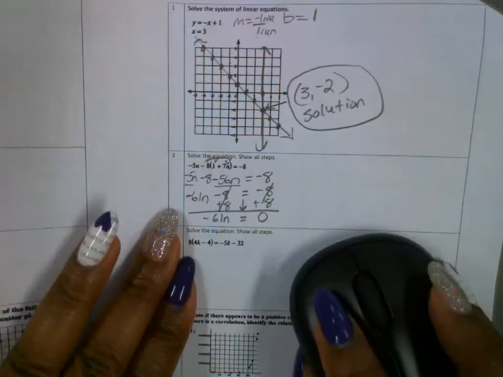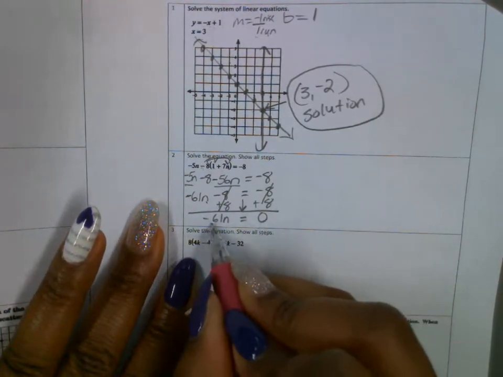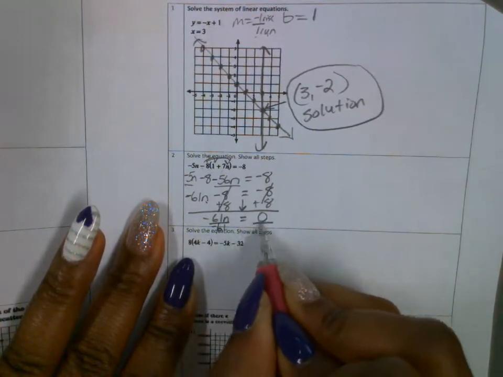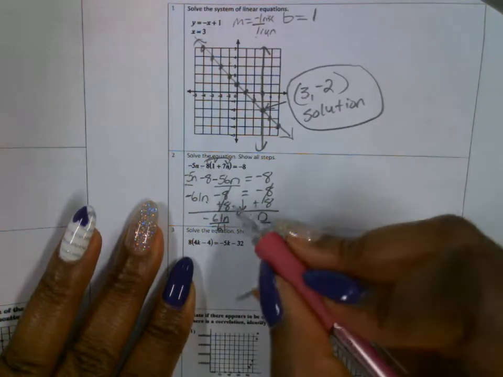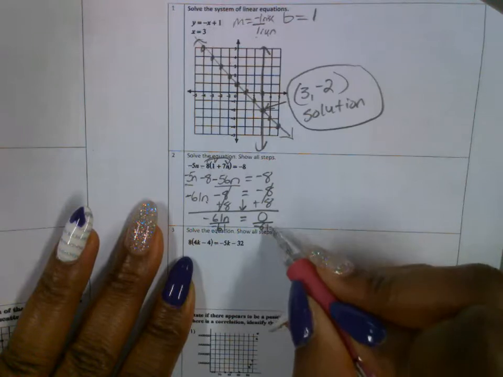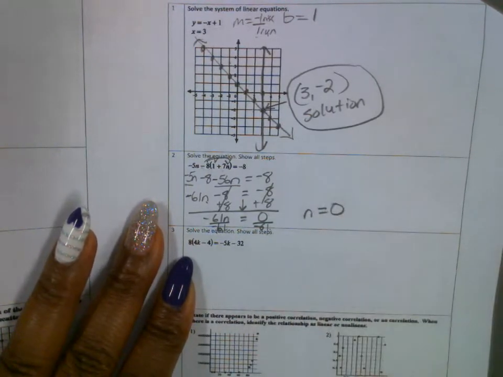Pause for the cause. All right. So now we're going to divide both sides by -61. When you divide both sides by -61, here you're just going to be left with n, and over here this is going to be 0. 0 over any number is going to be 0. So n is equal to 0.